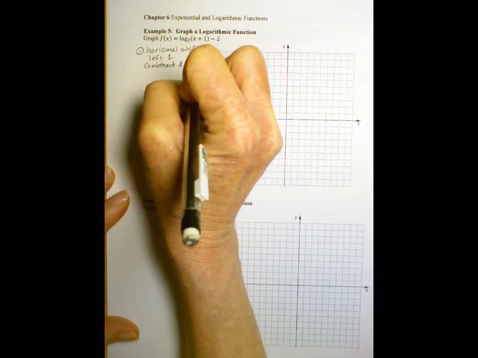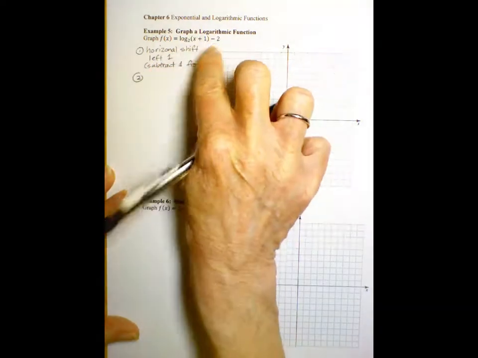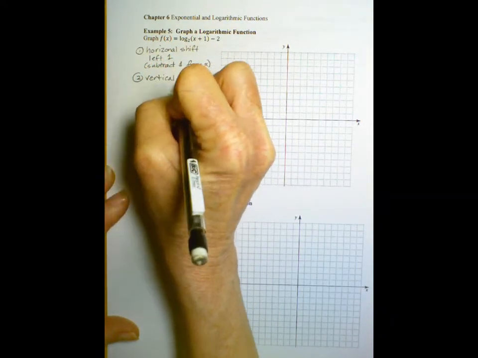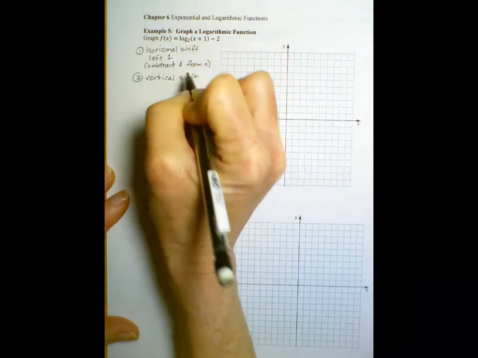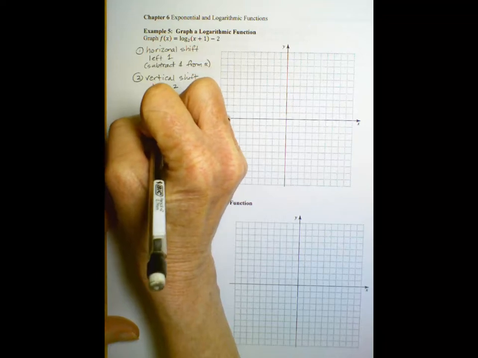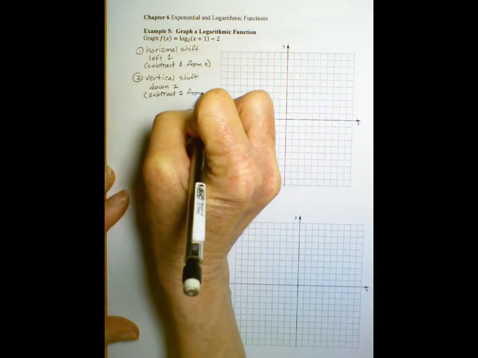1 from x. Then outside the function, we see a vertical shift. Which direction? Down 2, so we will subtract 2 from y.